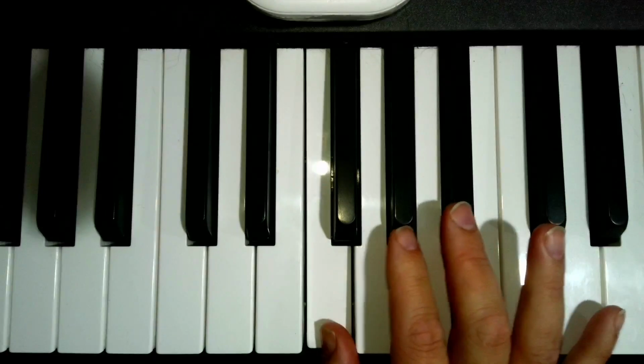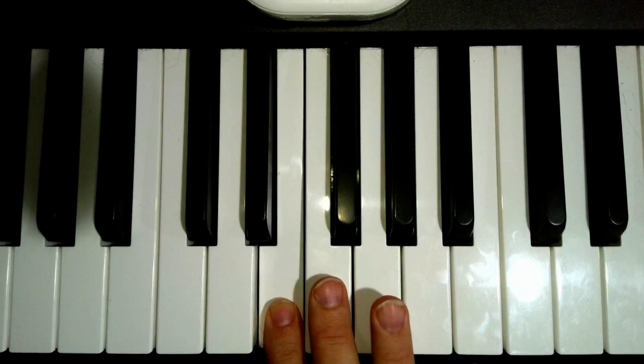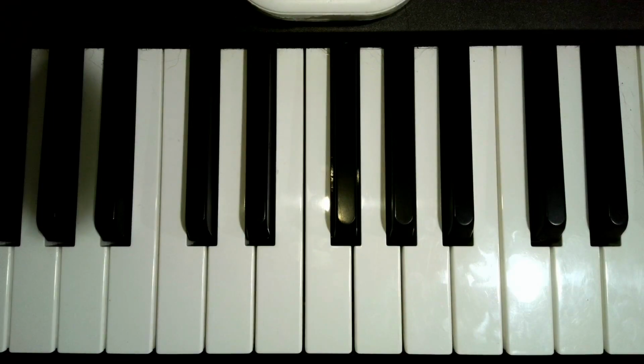And let's go down a step from F. We just go down to that very next note below it, the E. If I want to do a leap, all I have to do is skip a white key in any direction. And now I have a leap.